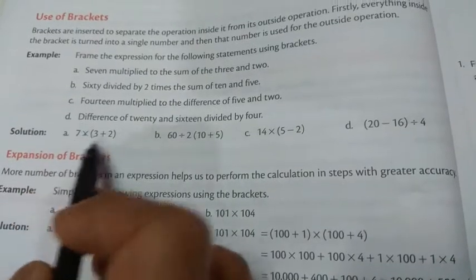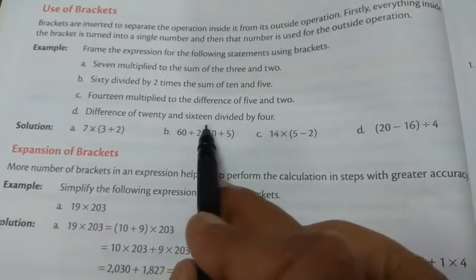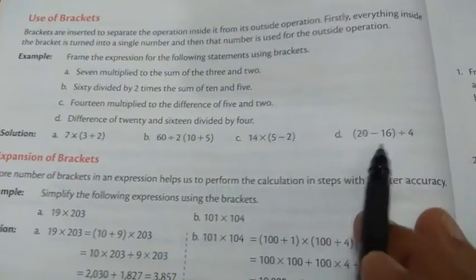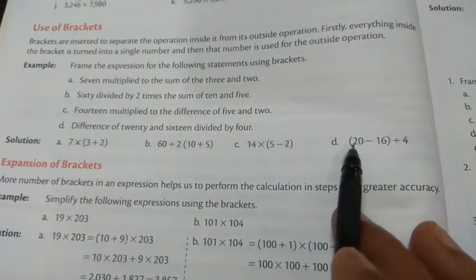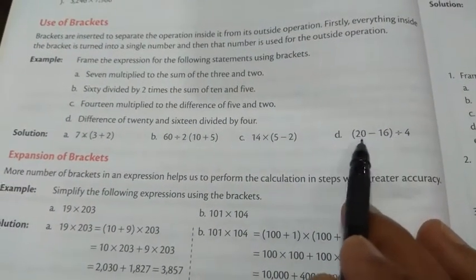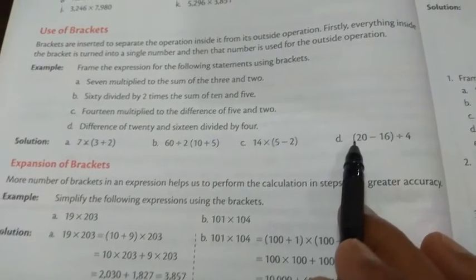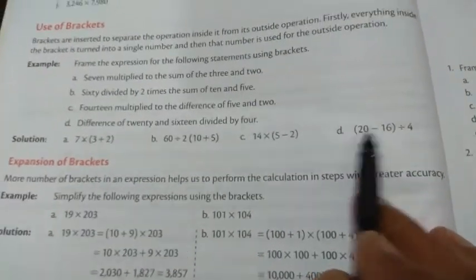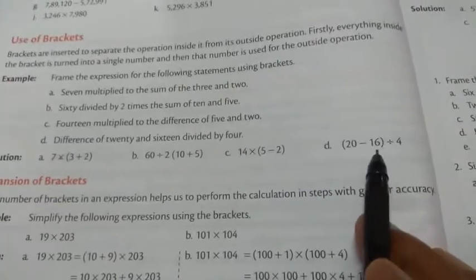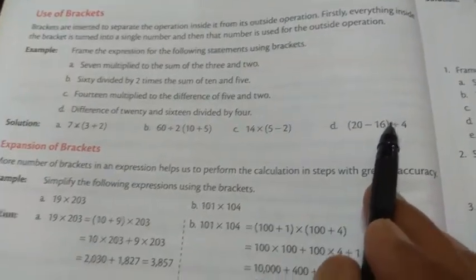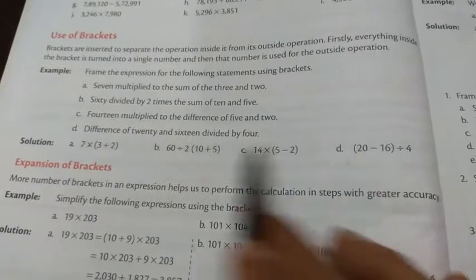Question number D. Difference of 20 and 16 divided by 4. So, difference means write the minus sign between the two numbers 20 and 16. 20 minus 16. Use brackets because it is the difference of two numbers. So, you must use this bracket and after that write the symbol for division and divided by 4.